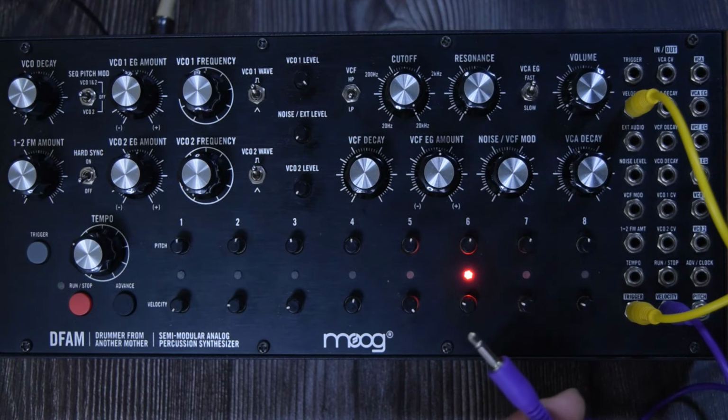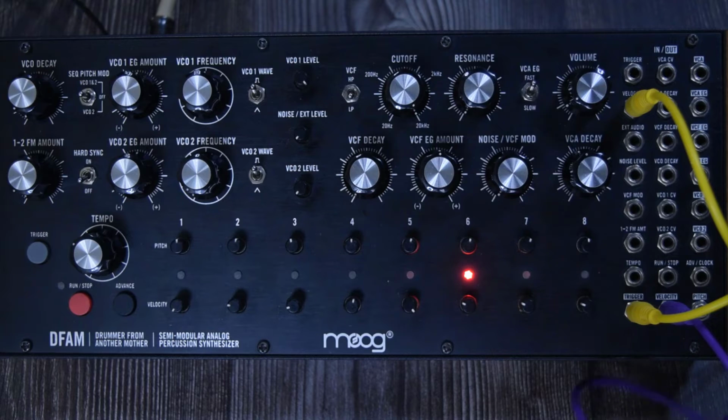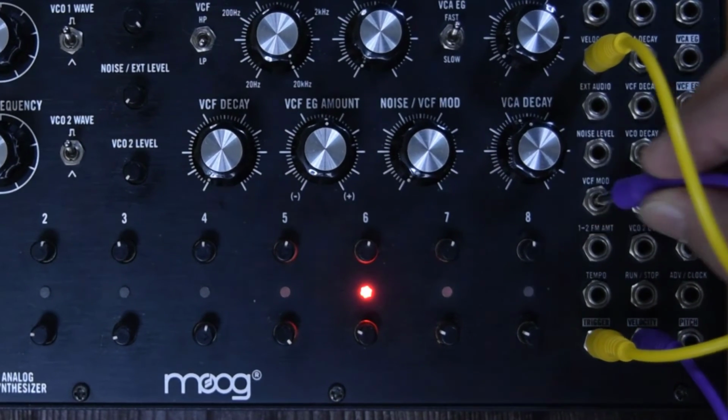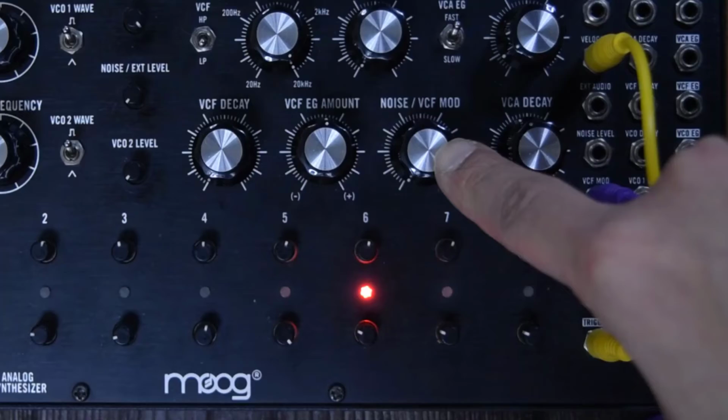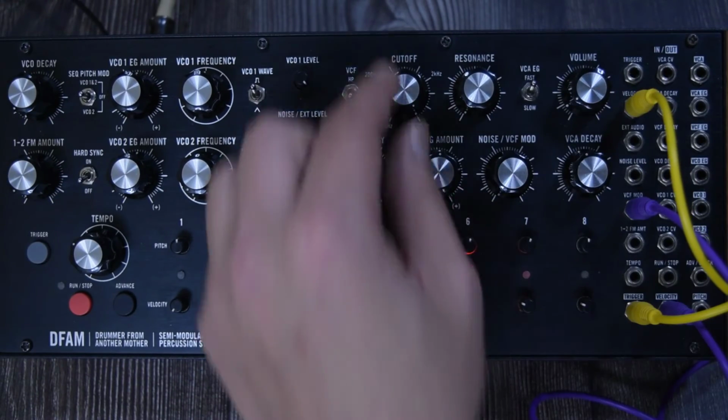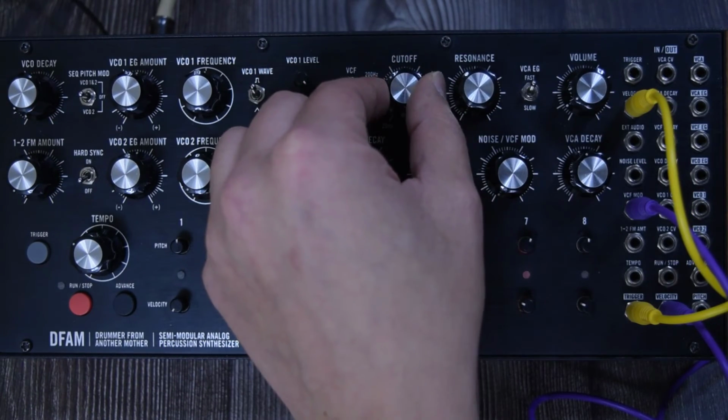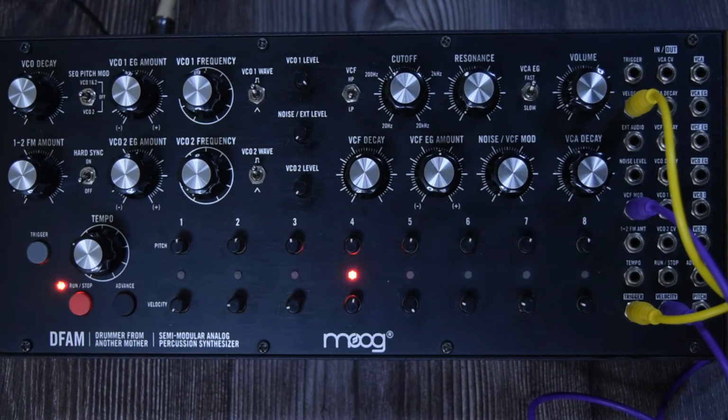And now we can use it to modulate something else. What can we modulate? Well, whatever it is that you want. I'm going to go to VCF Mod. This is going to be this knob, and we are going to be modulating the cutoff. So if I do something like this, and I'm going to be playing it, let's say we get it.